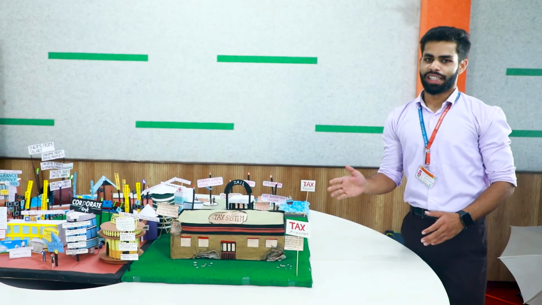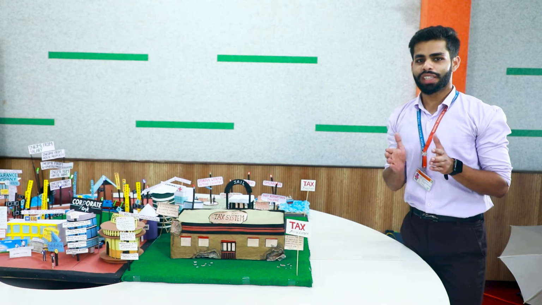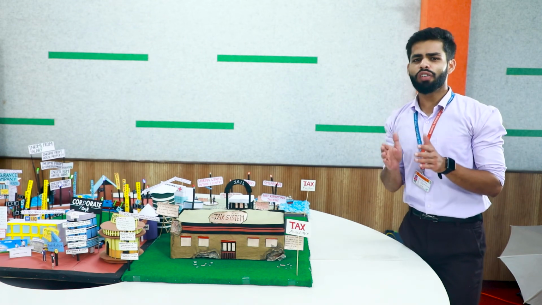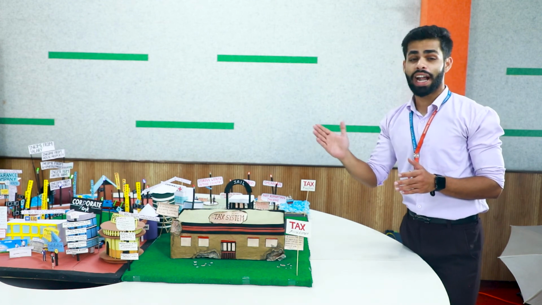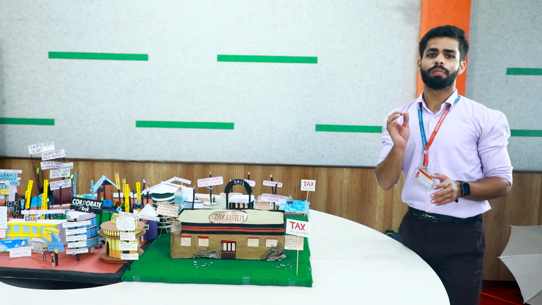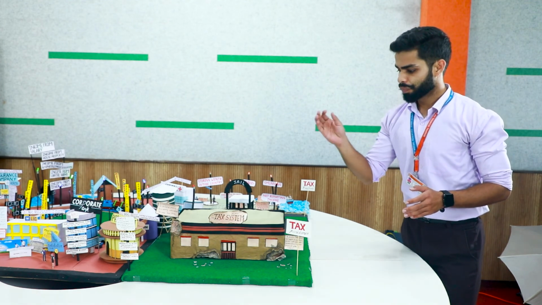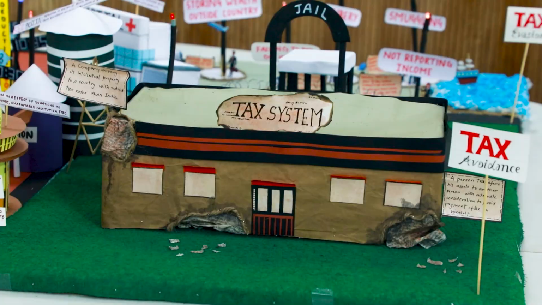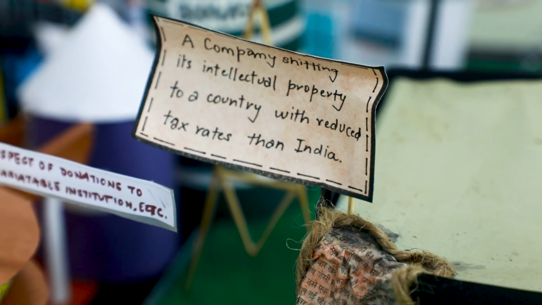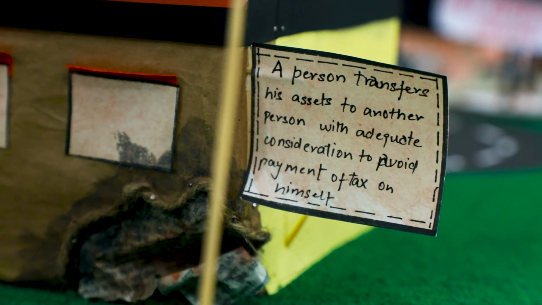Finally, tax avoidance, which is a legal way to reduce tax liabilities by finding loopholes in the tax system. The line of demarcation between tax planning and tax avoidance is very thin and blurred. There is an element of malafide motive present in the tax avoidance. We have used this building as a tax system, and the cracks in it act as loopholes which people exploit to their own advantage.